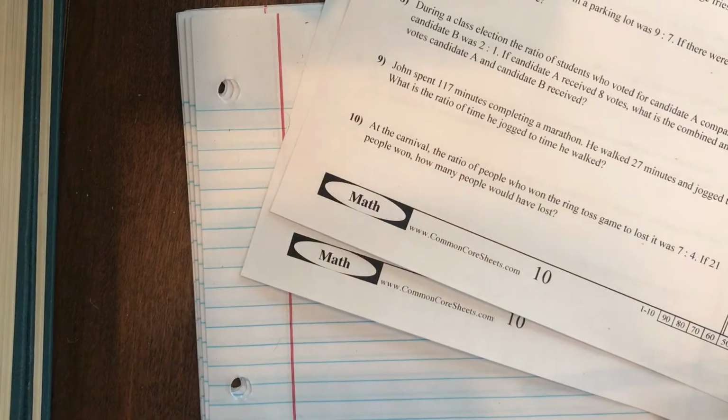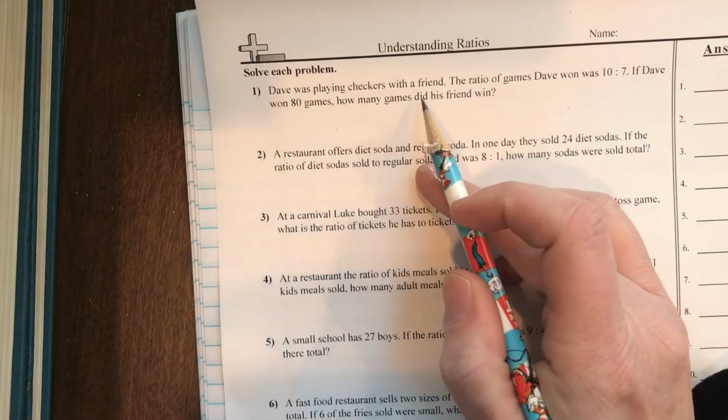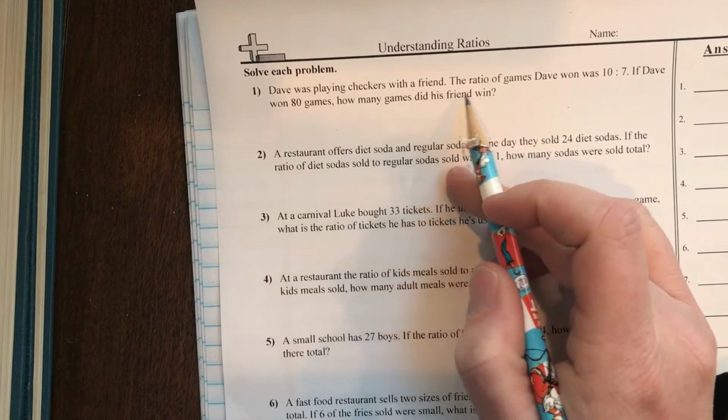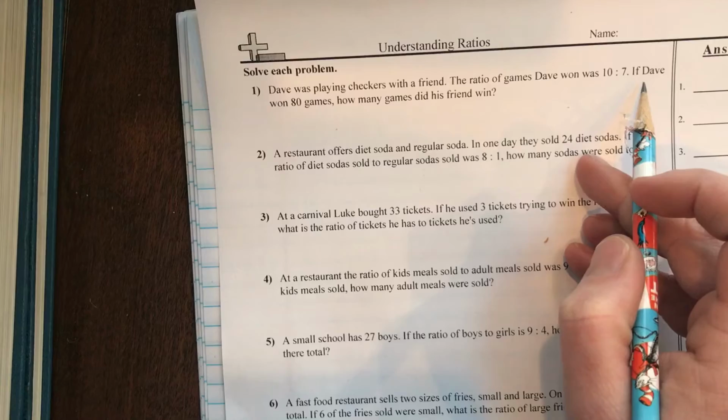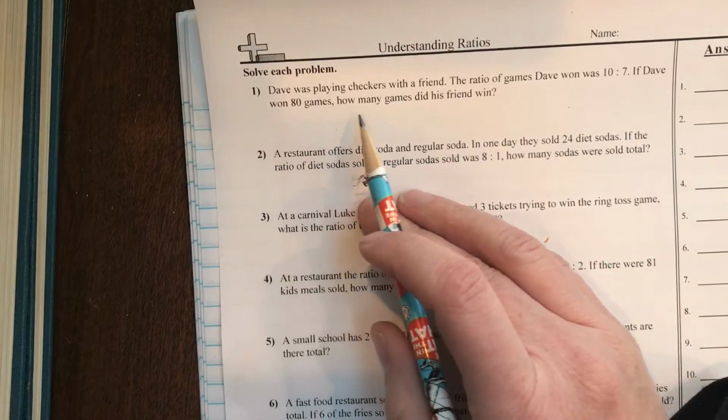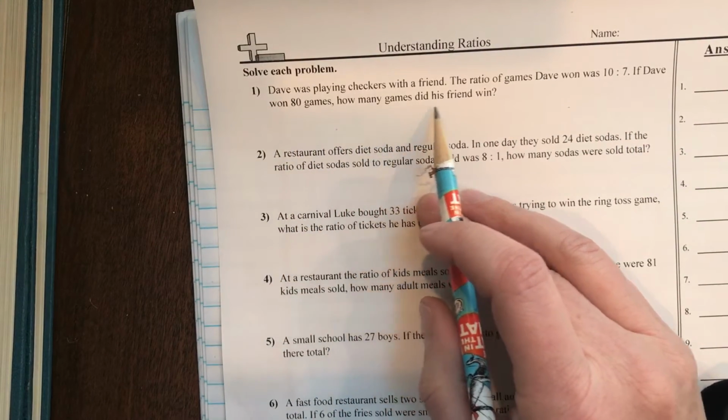Okay, as promised, we're going to have some ratio table lessons. What I've printed out here is page 10 of the Understanding Ratios worksheet. It starts with Dave playing checkers with his friend. The ratio of games Dave won was 10-7. If Dave won 80 games, how many games did his friend win?